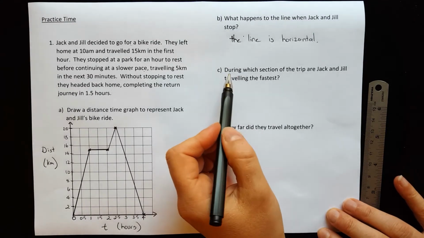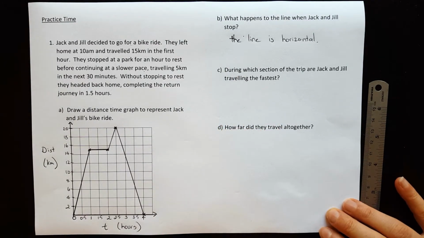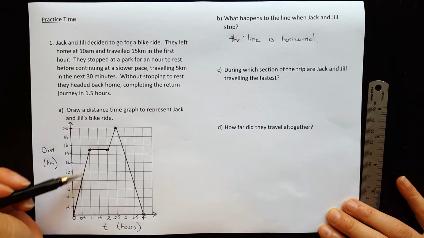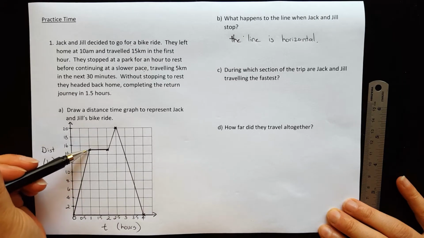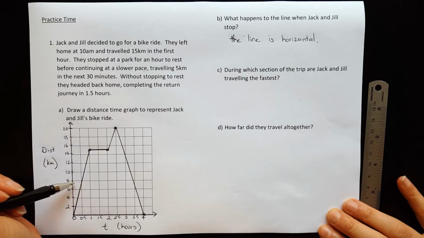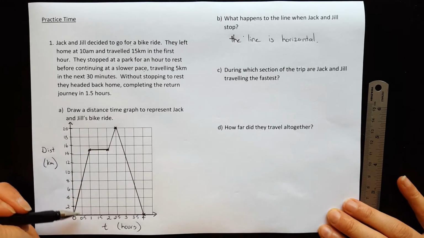Question C, during which section of the trip are Jack and Jill traveling the fastest? Fastest means you're doing the most distance in the least amount of time. It's the steepest part of the graph. So if you have a look, which one looks the steepest? I think it's this one here at the very beginning where we're doing 15 kilometers in an hour, which would be about 7.5 kilometers in half an hour.